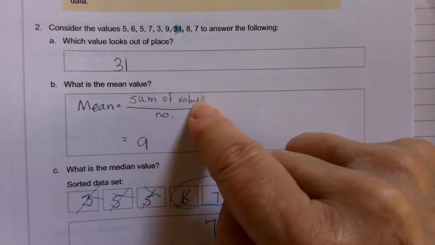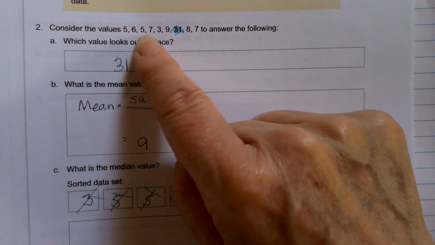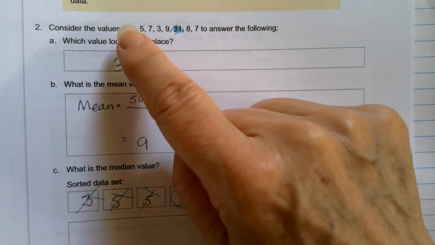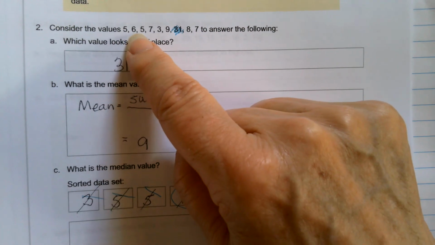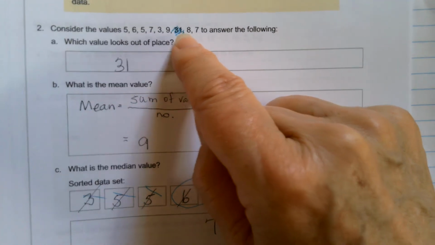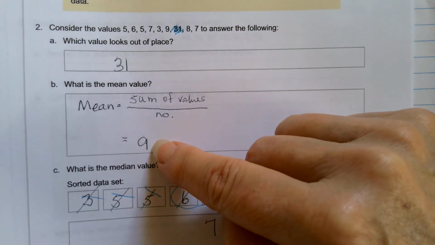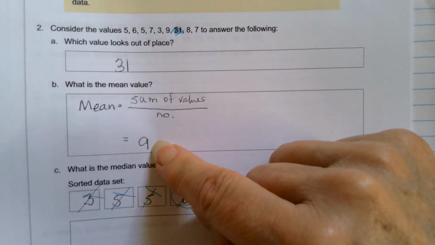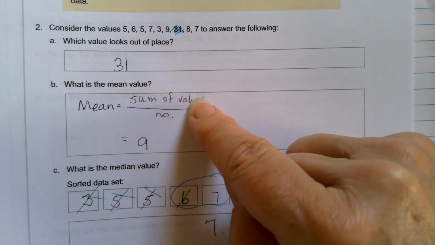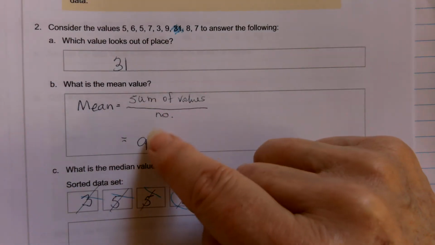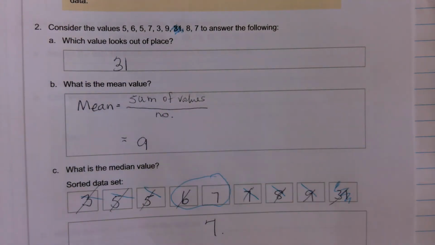The mean, you need to add all of these numbers up. You need to divide it by 1, 2, 3, 4, 5, 6, 7, 8, 9. And when you do that, you will find that the answer is 9. So add all of those up, comes to 81, and you divide it by 9, the answer is 9.